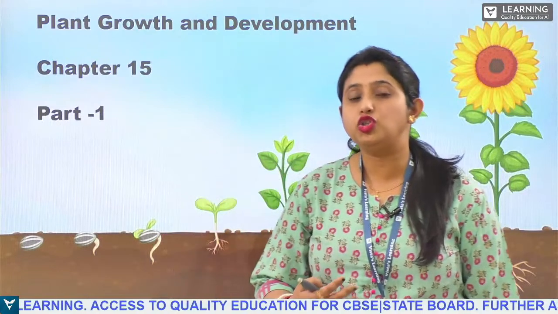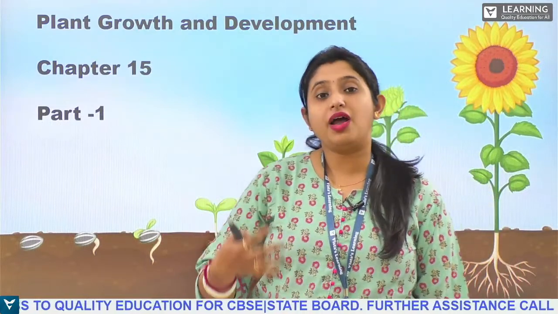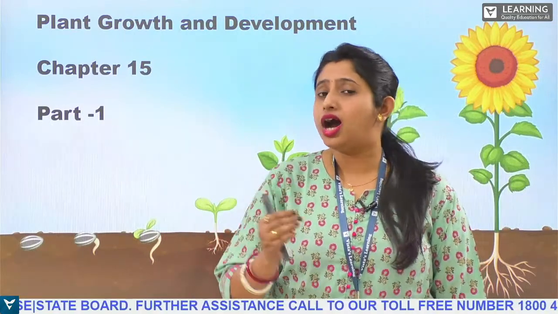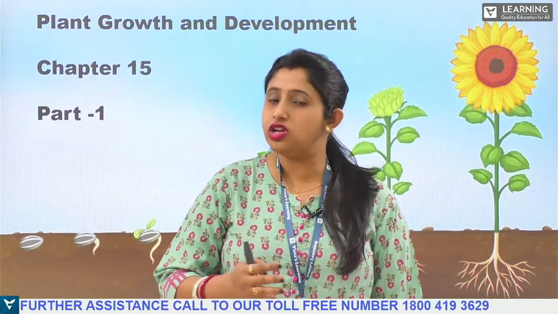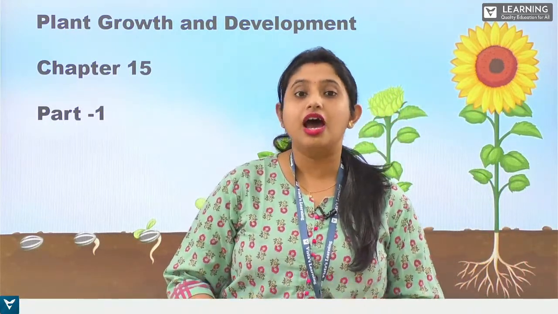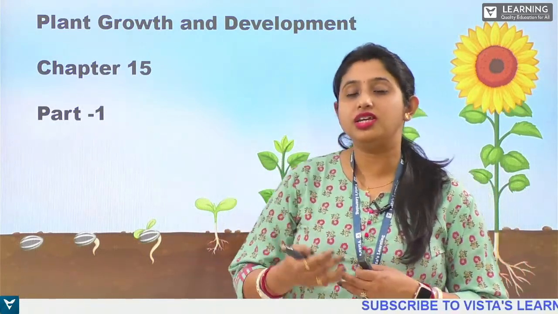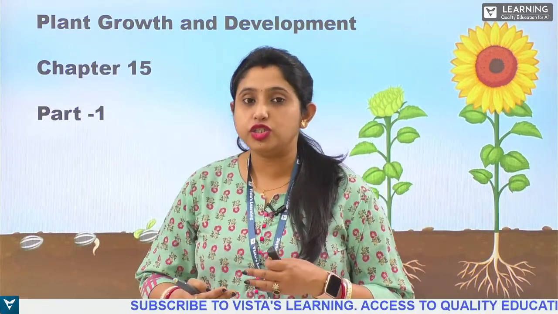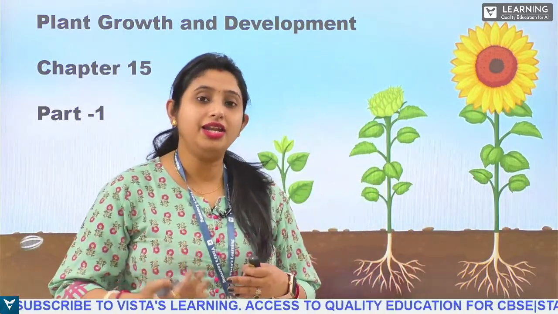In your chapter number 12, you have studied that the plants require various macronutrients and micronutrients. Are these macronutrients and micronutrients enough for the growth of the plant? No. Along with these, the plants require various hormones, which you call plant growth regulators. In this chapter, you will be learning about the various plant growth regulators which are used by the plants for growth and development.